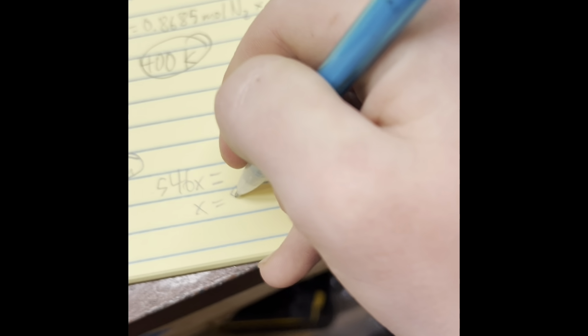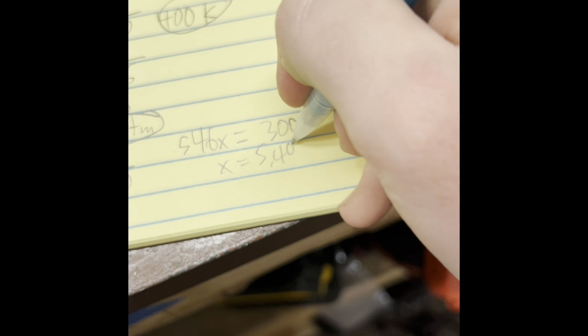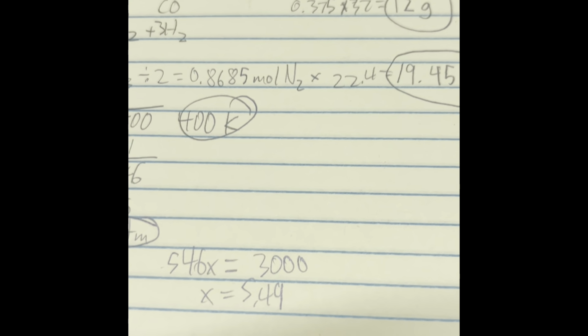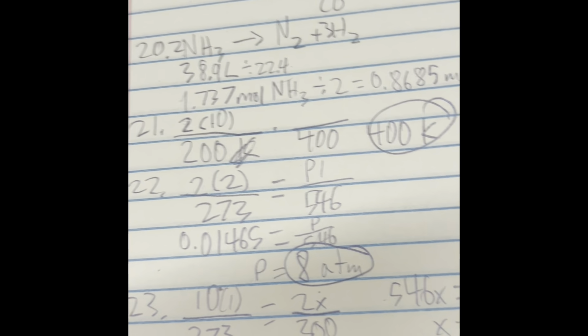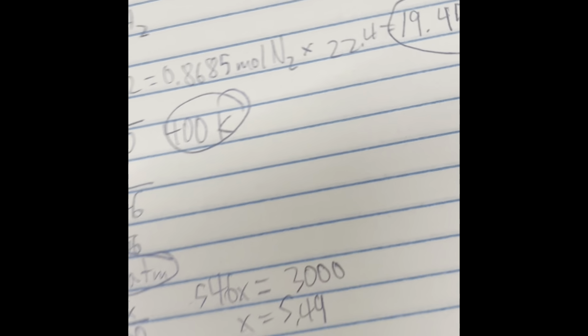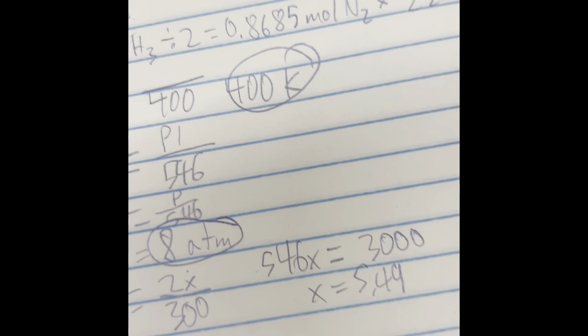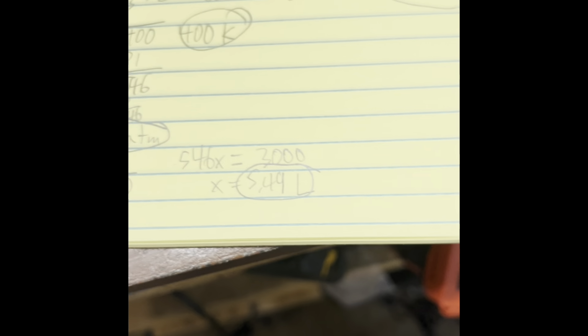X equals 5.49 liters. All right, now on to 24.